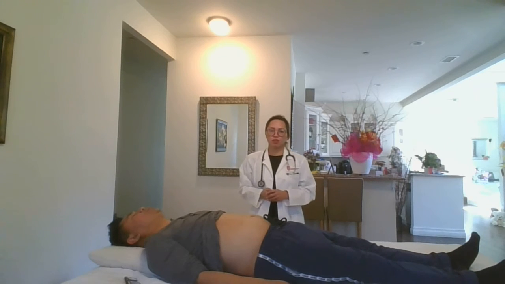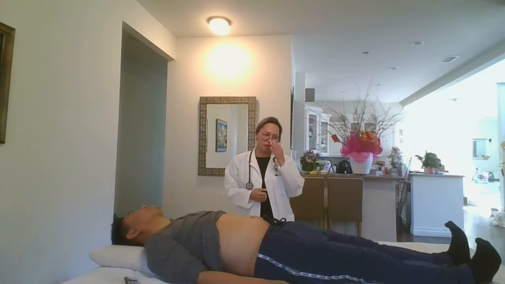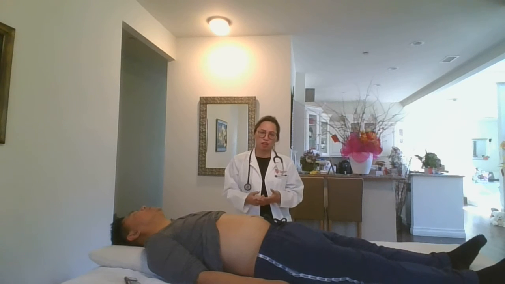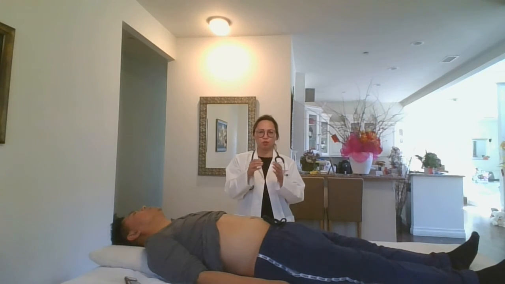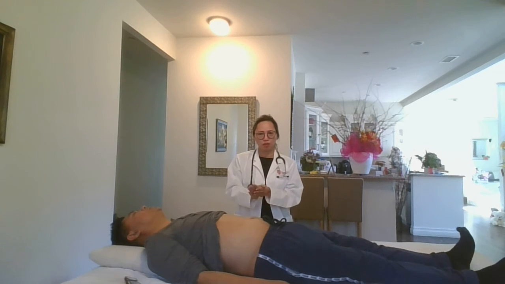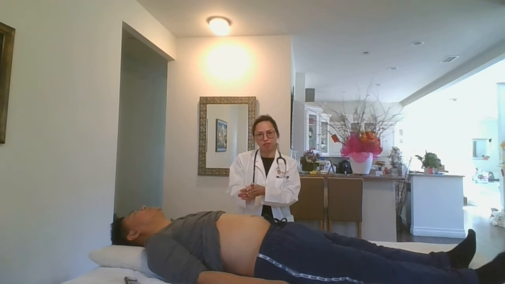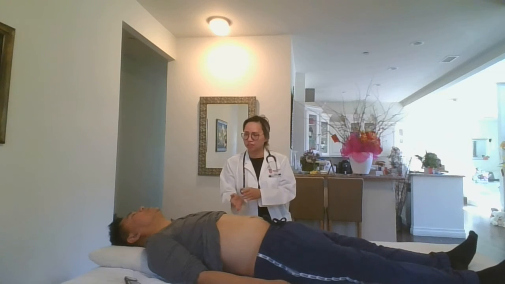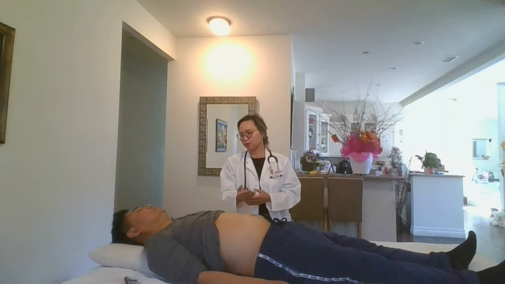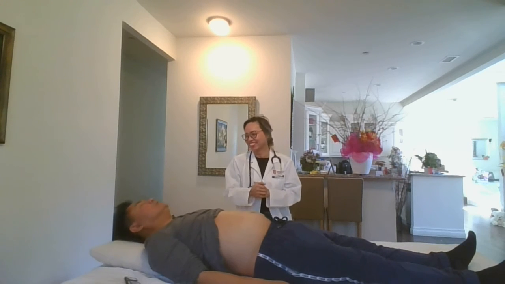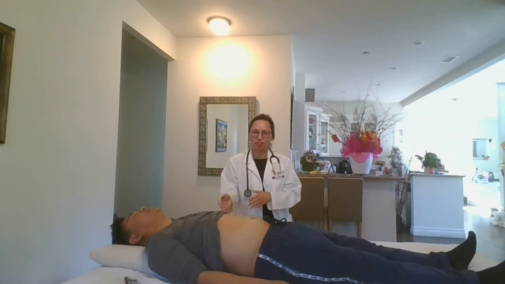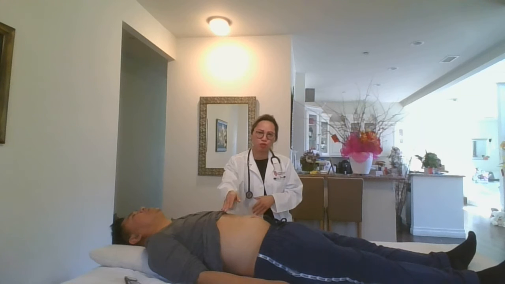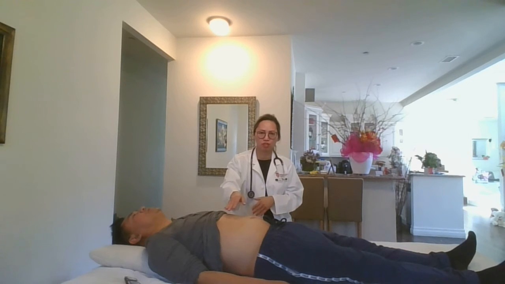Okay. So I will perform some special tests. First, I will do the Murphy sign to check if the patient has cholecystitis. Usually I will put my hand on the middle inferior border of the liver, and I ask the patient to take a deep breath. Not now, I will do it after I explain. If positive, the patient will experience pain and it will stop short of full inspiration.